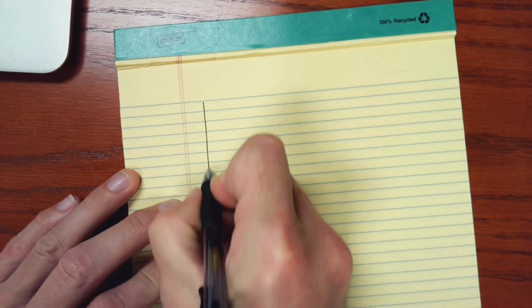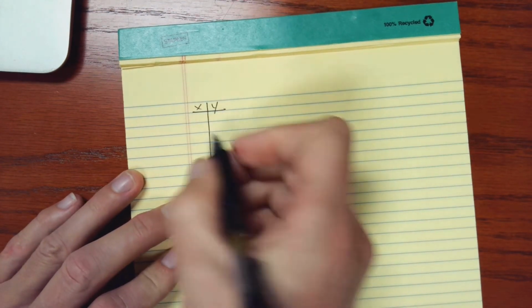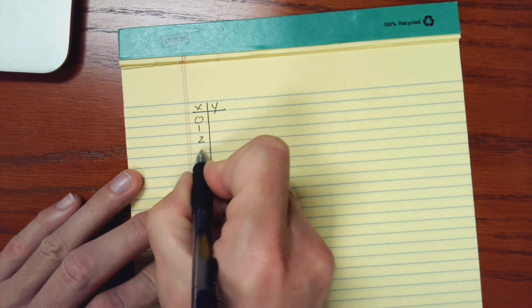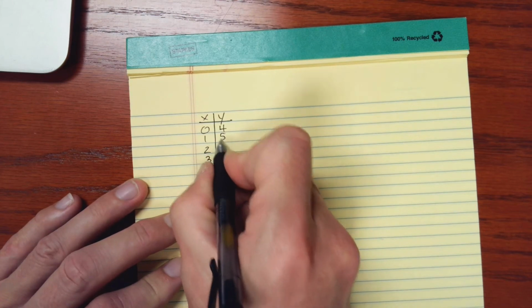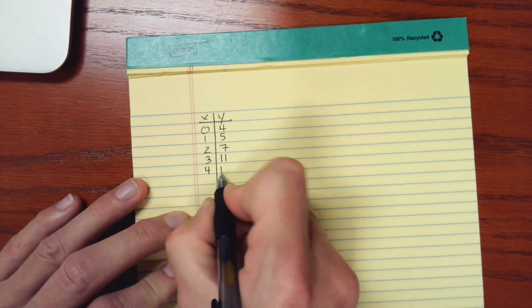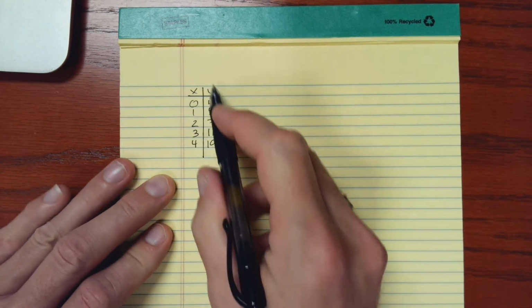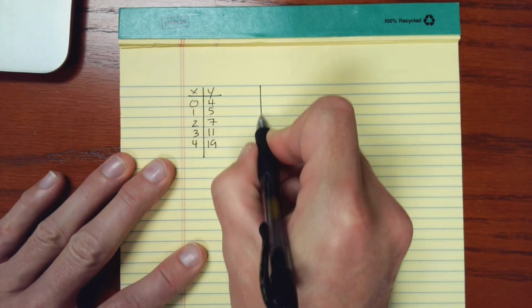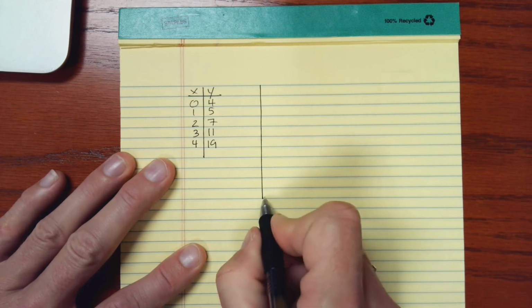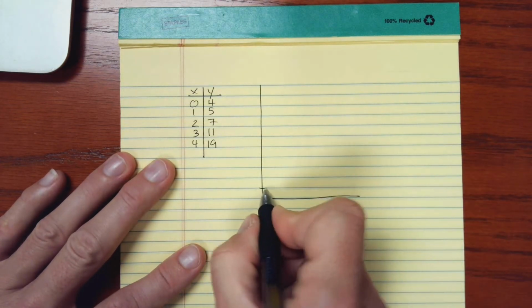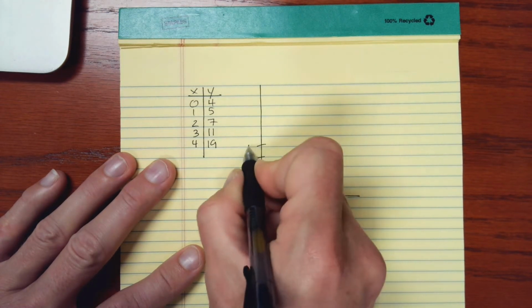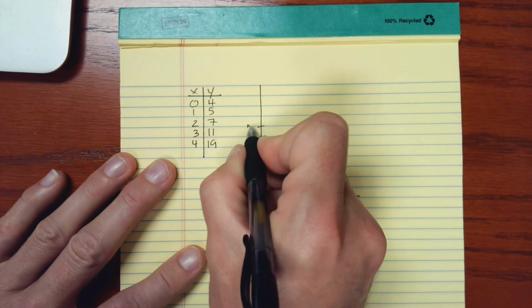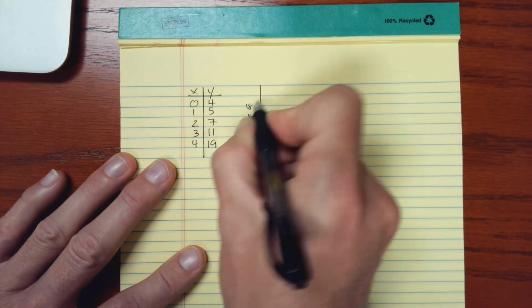Let's see, I'll start with the table of values for my data set, 0, 1, 2, 3, and 4. And for the y values, I have 4, 5, 7, 11, 19. So my y values go pretty high, so I want to actually draw a little bit bigger graph. And I'm going to just mark these off at 2, 4, 6, 8, 10, 12, 14, 16, 18, and 20.